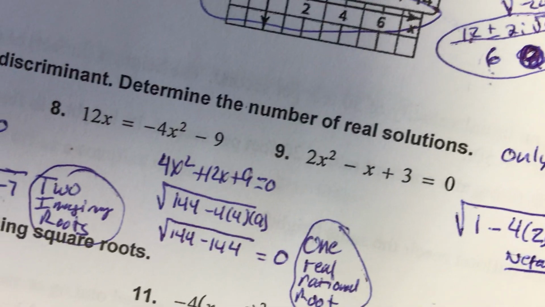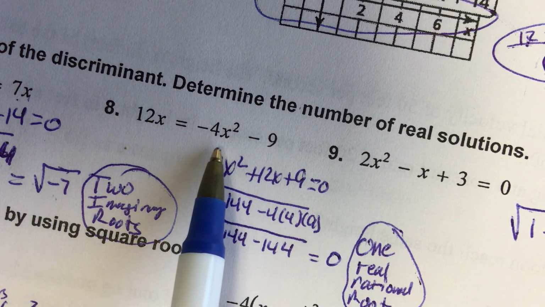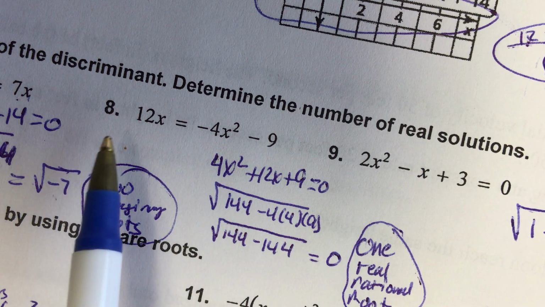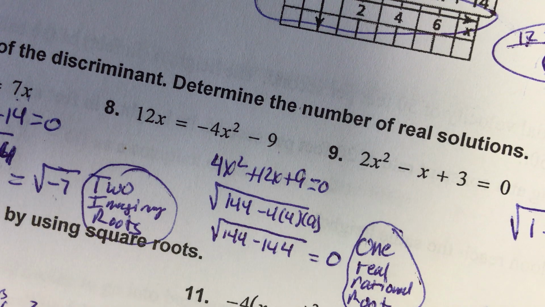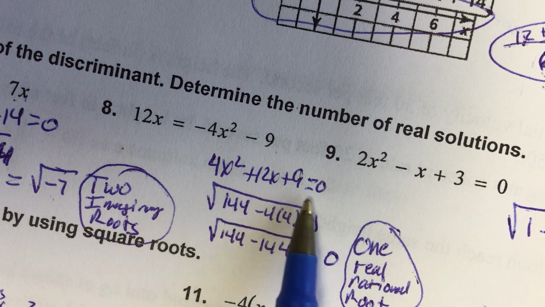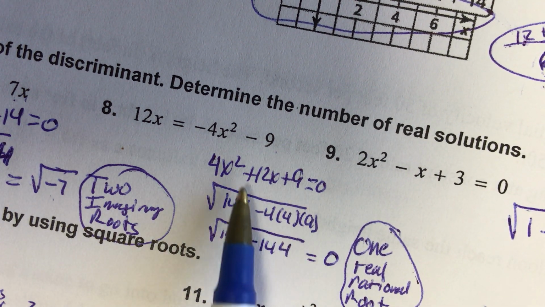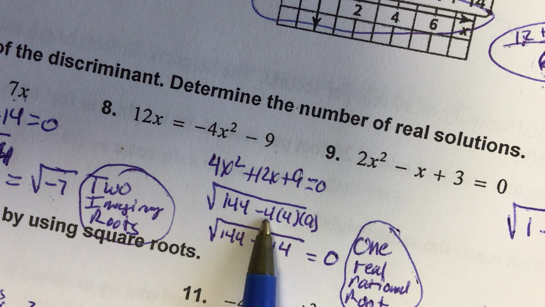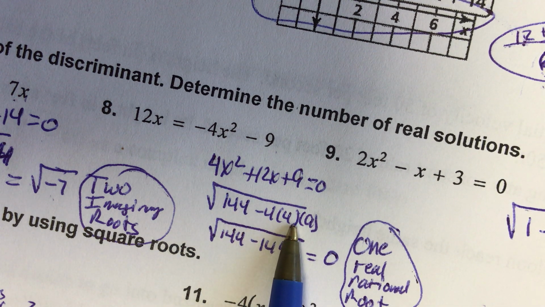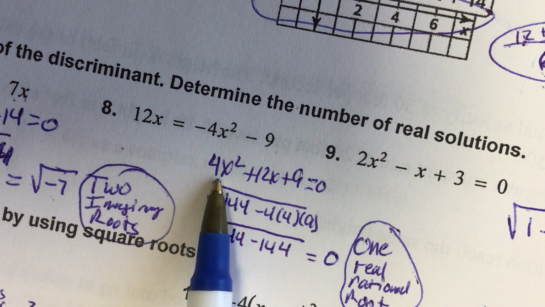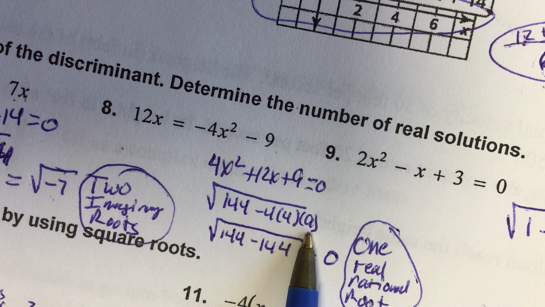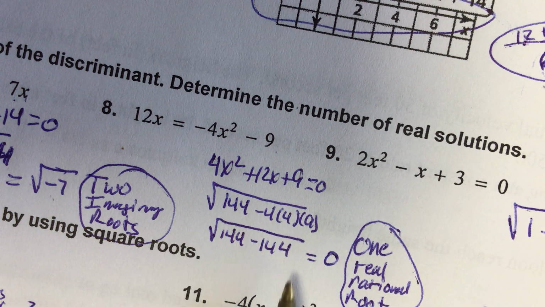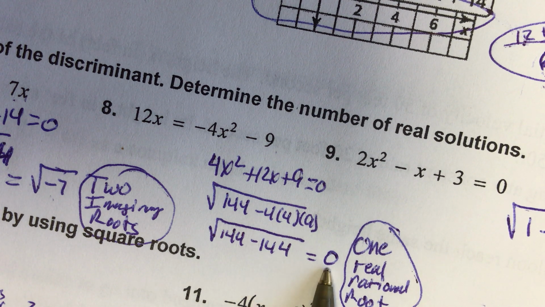Again, I got everything equal to 0. So I really took the 4x squared over to here because I like a positive x squared. And I took the 9 over to the left side. So I ended up with 4x squared plus 12x plus 9. Again, 12 squared is 144 minus 4 times 4, that's this 4 in front, the a part, times c. And the c is the 9. So 4 times 4 times 9. Well, that's 144. So if I get 144 minus 144, I get 0.